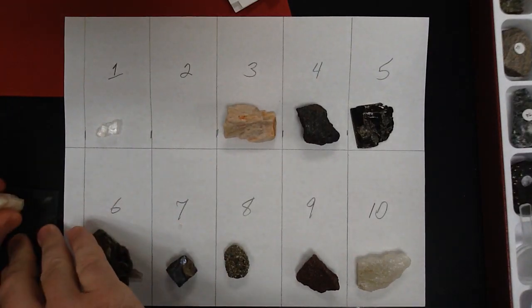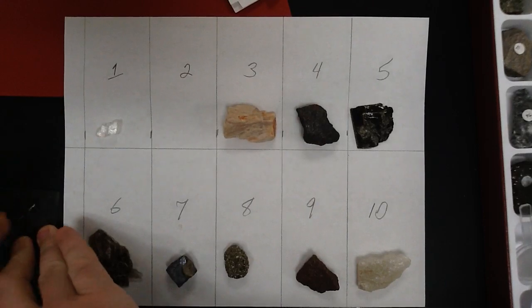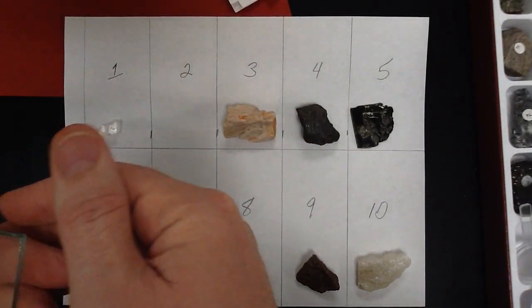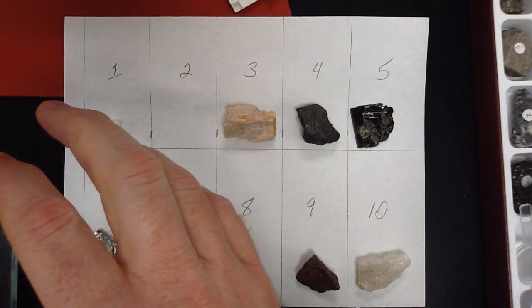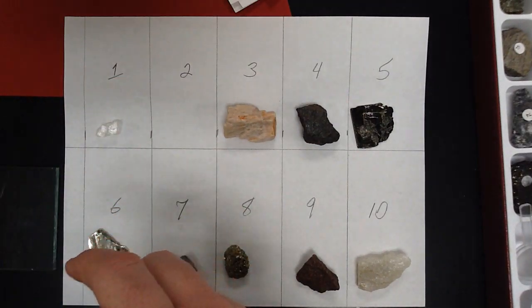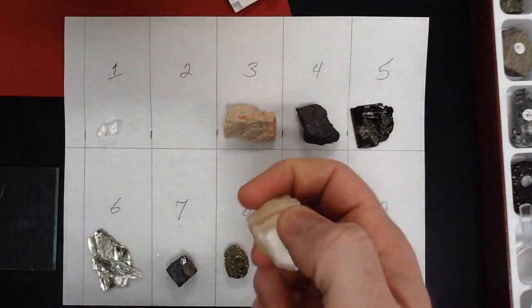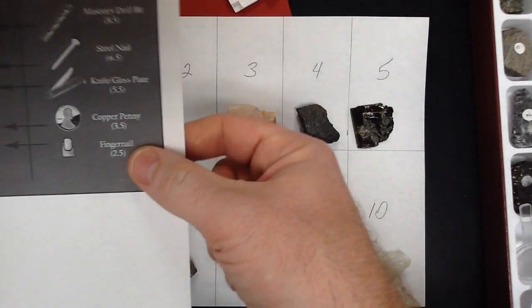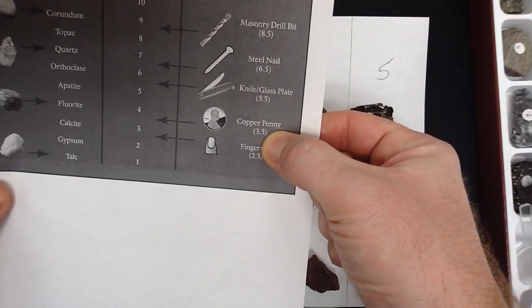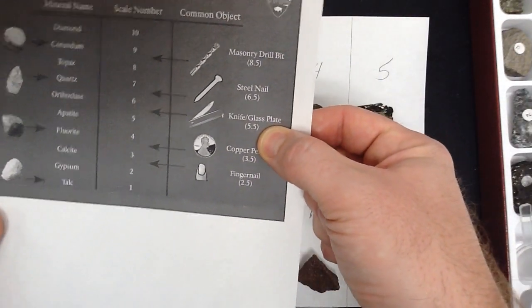It's not a big deal, but so try to scratch a plate with it, and it did not scratch the plate. So this is not harder than a 5.5. So our hardness is probably for this one going to be somewhere in between a 3.5 and a 5.5.